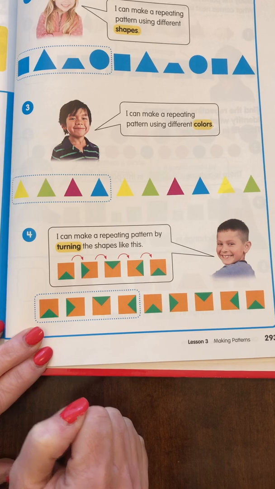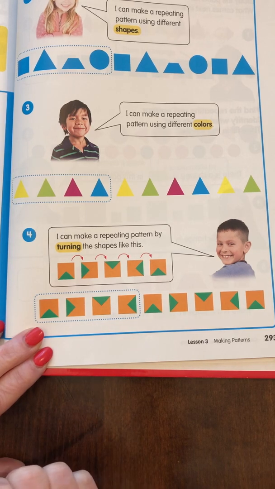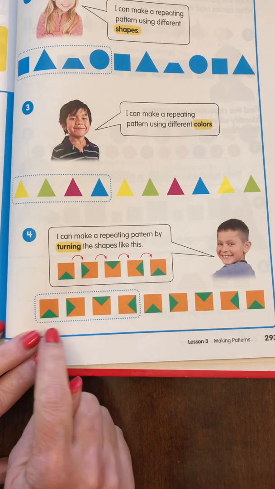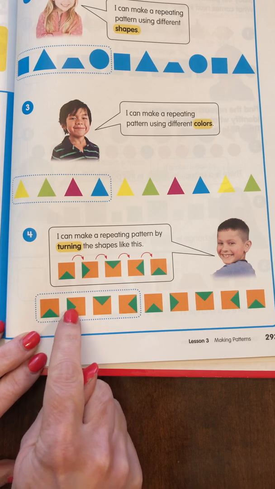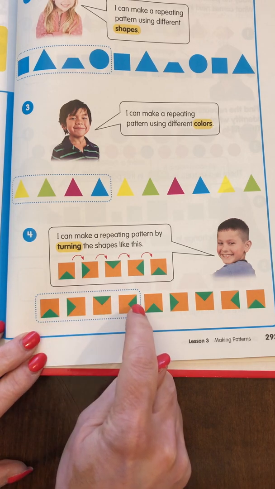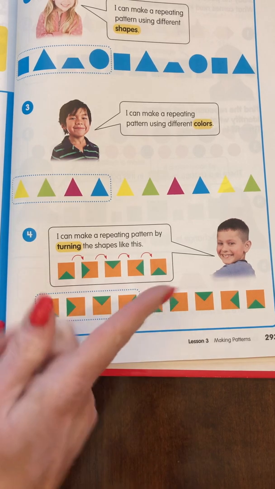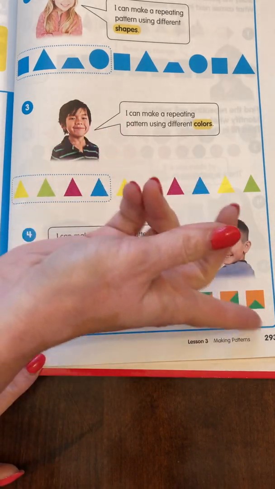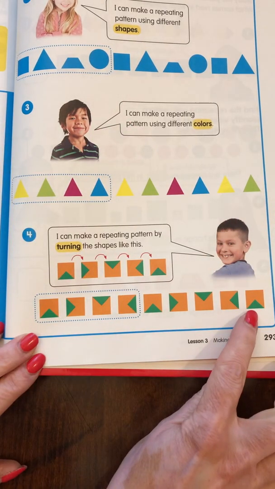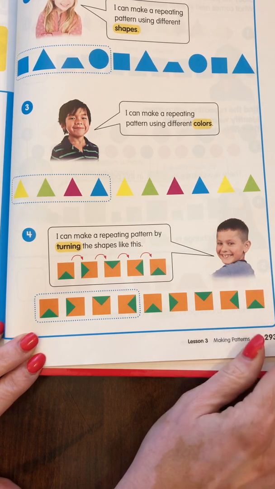Rotating is a new way of doing patterns that we have not done before, but you're gonna be good at it. So if you have triangle down, triangle left, triangle up, triangle right, triangle down. Goes here, then here, then here, then here. What would be next? The triangle would be on which side of the box? It would be on the left side over here if we rotated it again. So that's a new little something something.